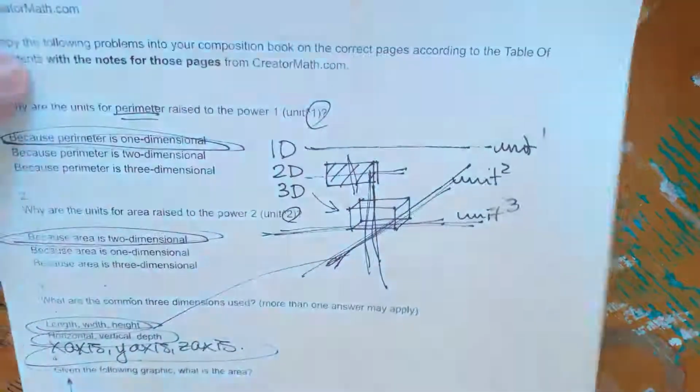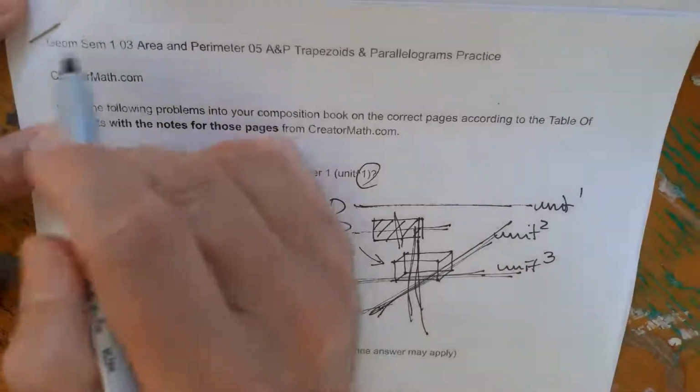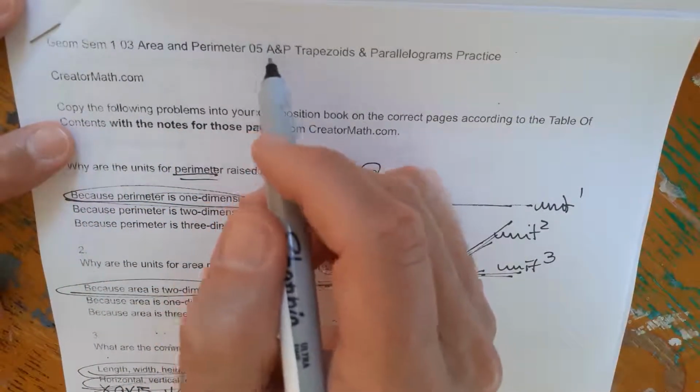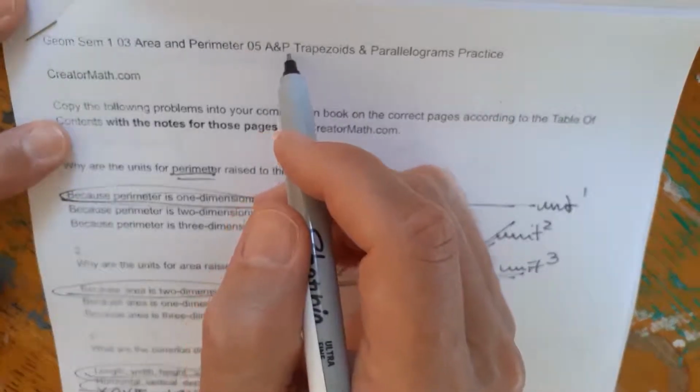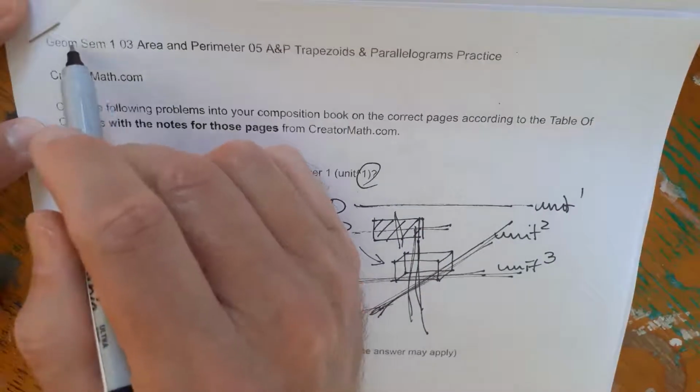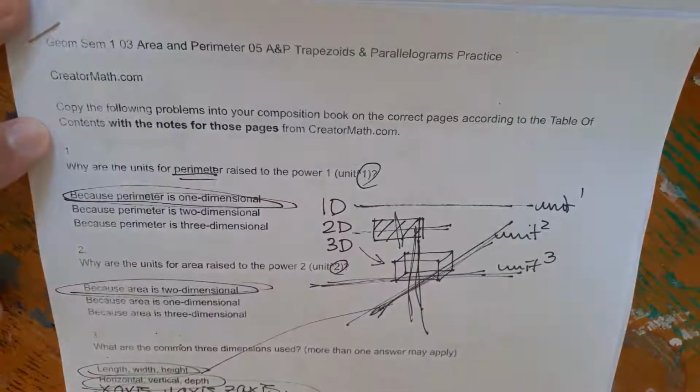All right, so make sure you're following in the title of this lesson. It's Geometry Semester 1. It's the 3rd unit called Area and Perimeter. It's the 5th lesson called Area and Perimeter of Trapezoids and Parallelograms Practice. It's on creatormath.com under the Geometry tab. And I hope this helps.